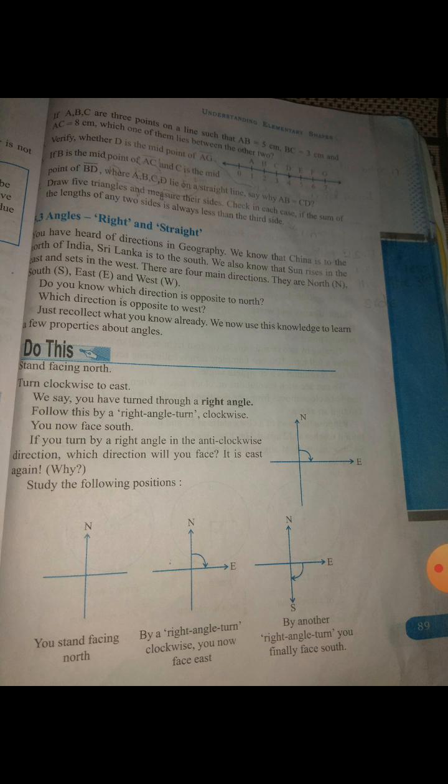And larger than the straight angle is called a reflex angle. Less than the straight angle, that is 180, less than 180 is obtuse. More than 180 is a reflex angle. Okay, these are the angles you will study in this chapter.